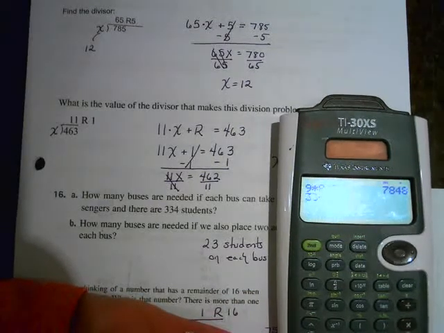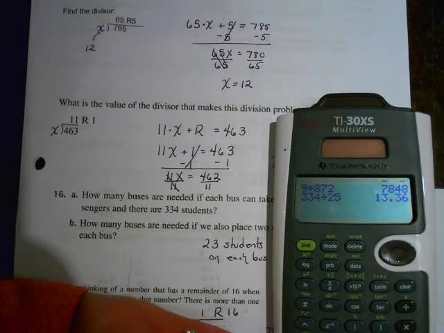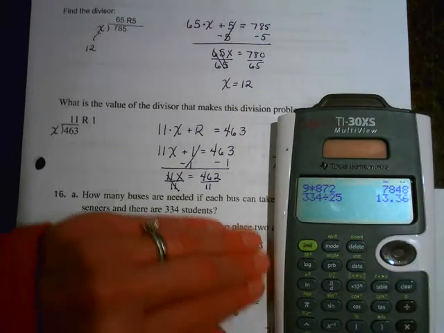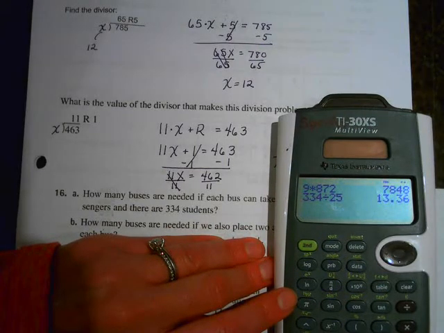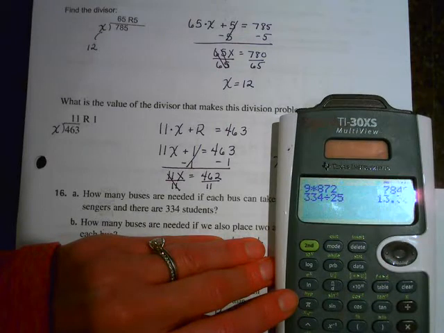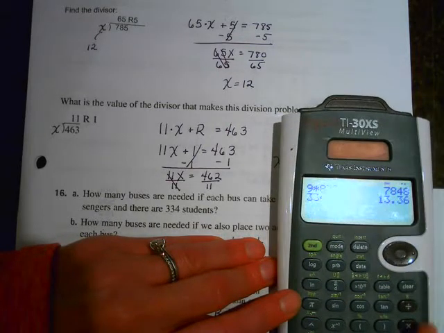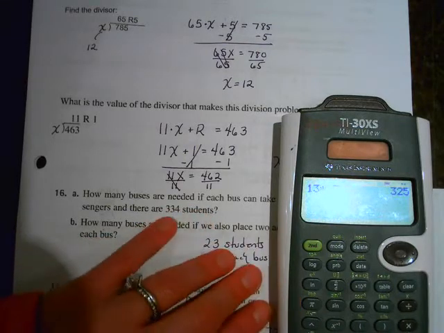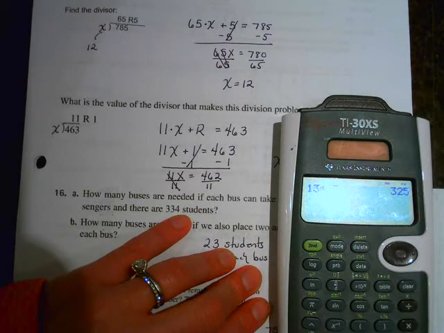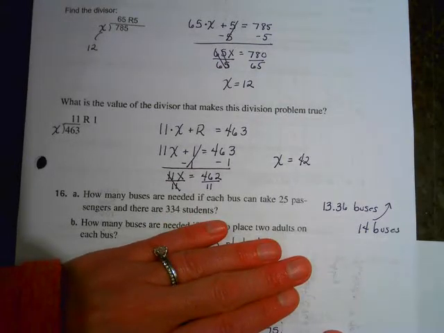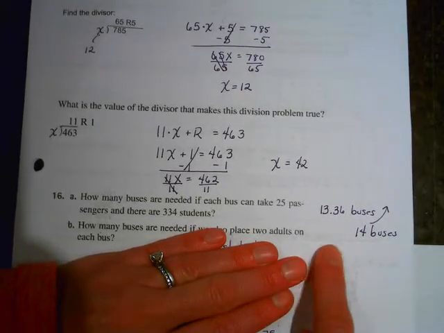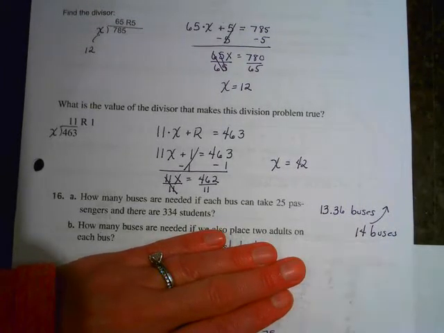So this I thought was an interesting problem, because again, this is under number sense for kids. A lot of kids are tempted to say 13 because they're so used to rounding down, right? But if you take 13 times 25, that's only 325 students, and we need 334. So this is a concept of number sense where the students have to round up and go against that rule of rounding. So I thought that was an interesting homework problem.